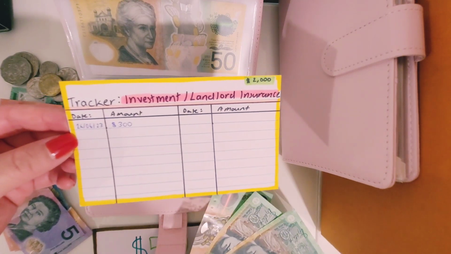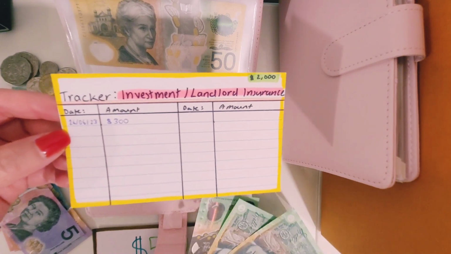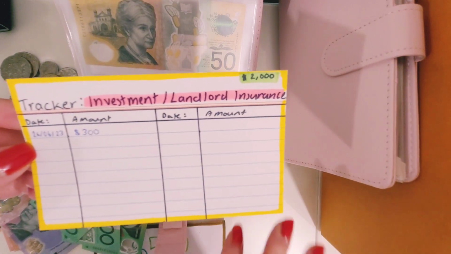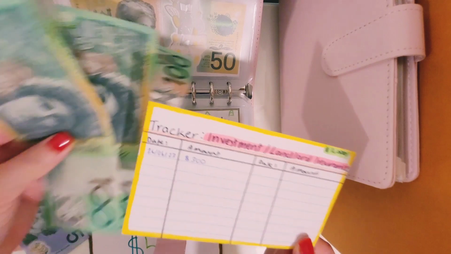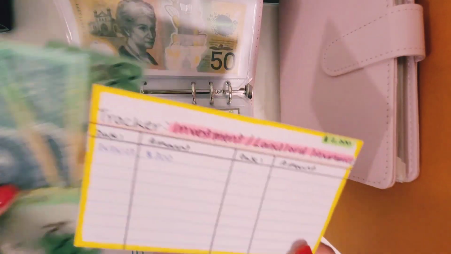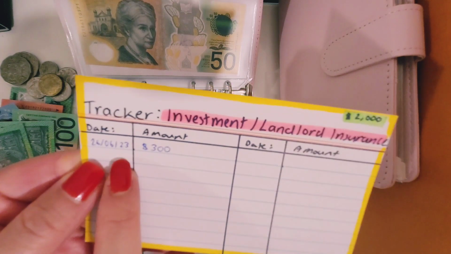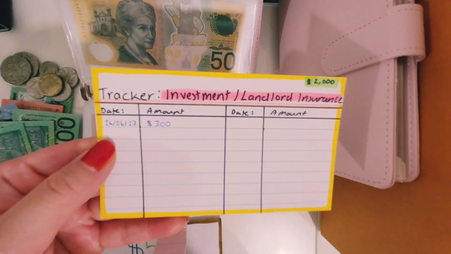So things like groceries and transport, those envelopes I'll be using up pretty much every week, whereas things like the investment expense is probably going to sit there for a little while. So I'm going to take $300 out from there. I've already updated that $300 from last week. And then this week, I'm going to add in another $200.